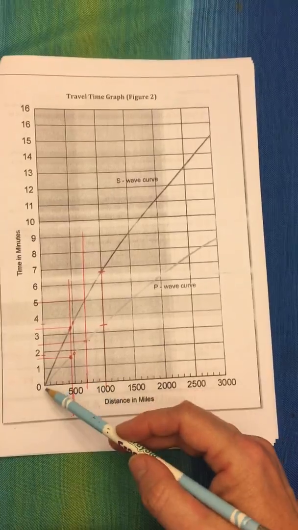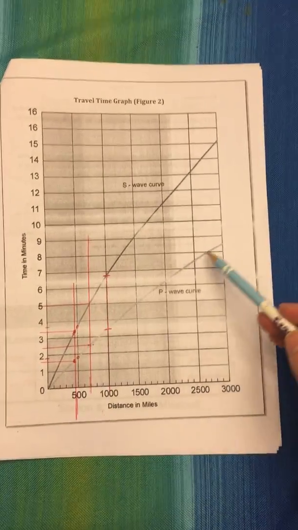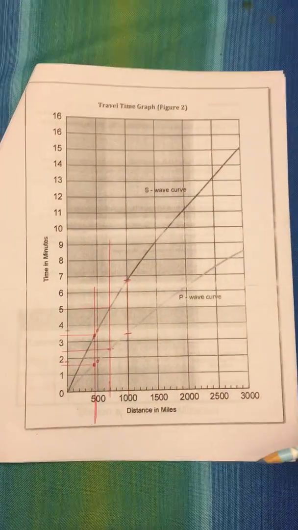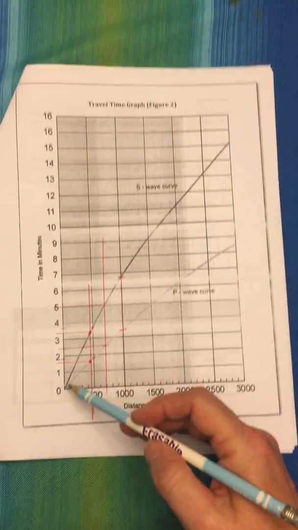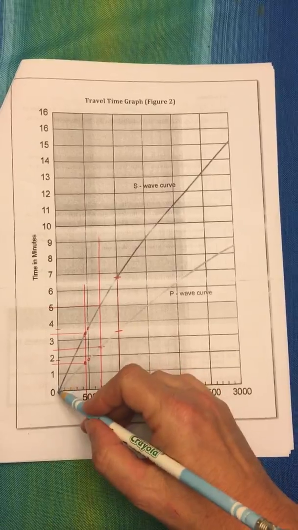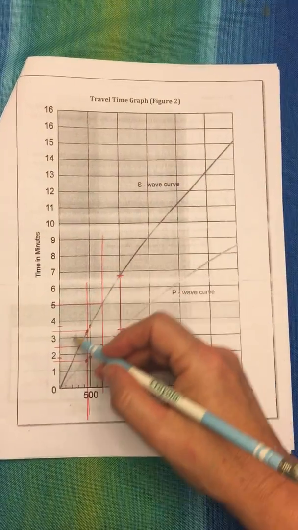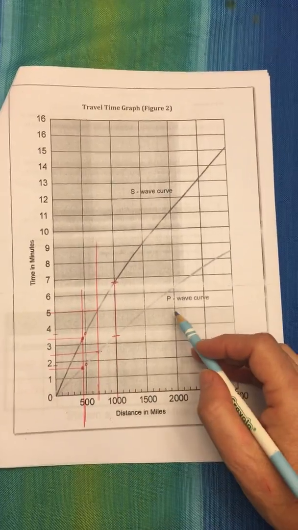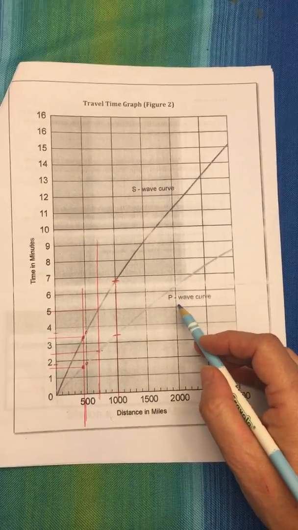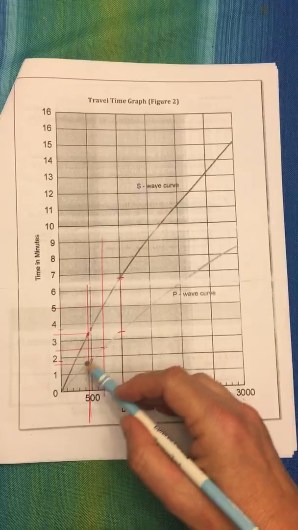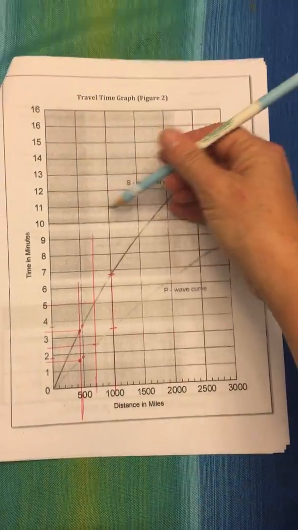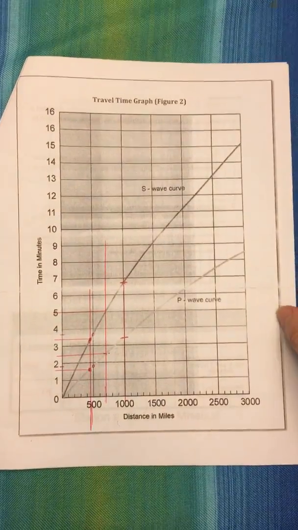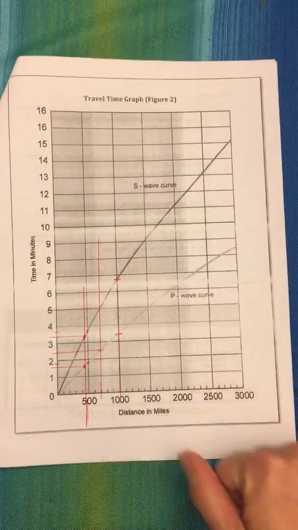The second curve on the bottom is the P wave curve, and it's a little bit light in the copies, so if you want to go over it with your pencil, that's fine. Okay, so what you should notice is that the curves are not exactly the same. The S wave curve is up here, and the P wave curve is down here. P waves, remember, are faster, so they arrive sooner. So they should have a slope that's lower than the S wave curve, because the S wave takes a long time to arrive in comparison to the P wave.